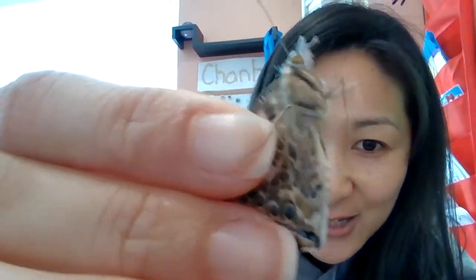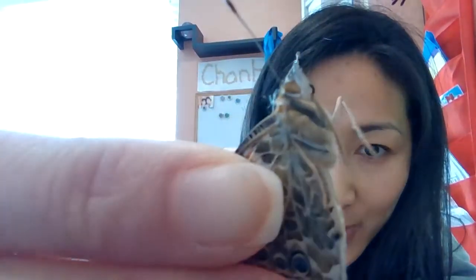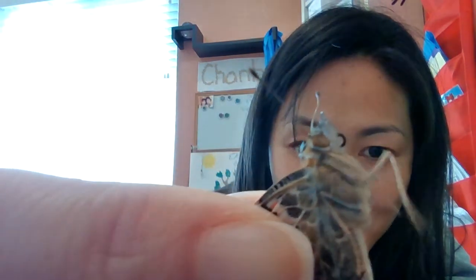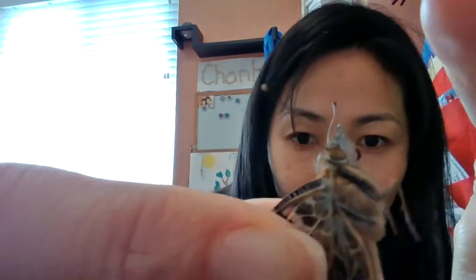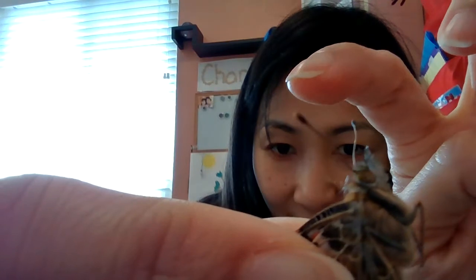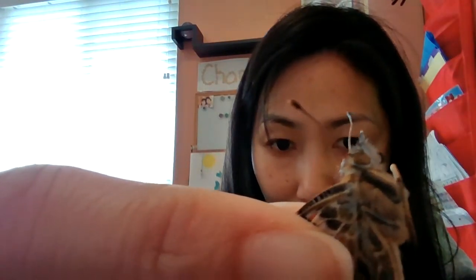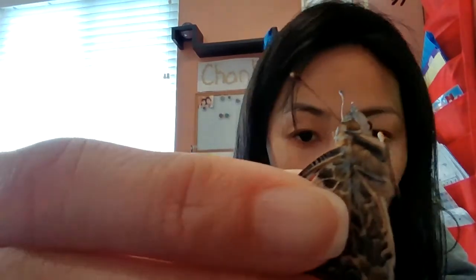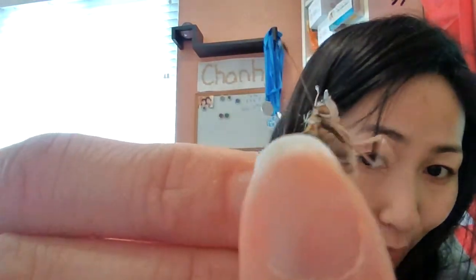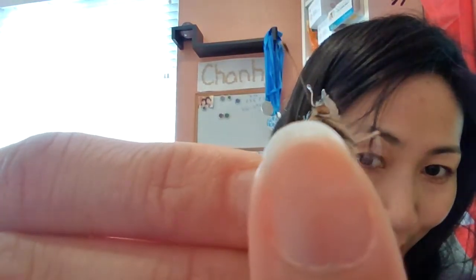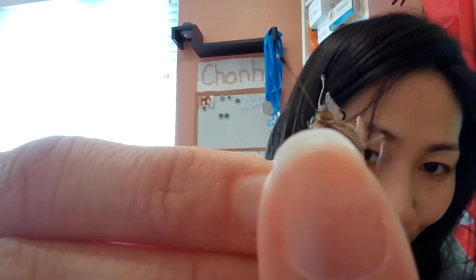So here you go. I got a butterfly. Okay, so here's a closer look. Okay, you can see the two antennae. These are the antennae. Okay, you see that, right there, brownish circle or oval.